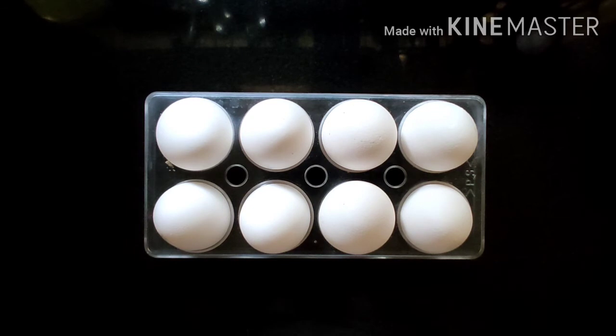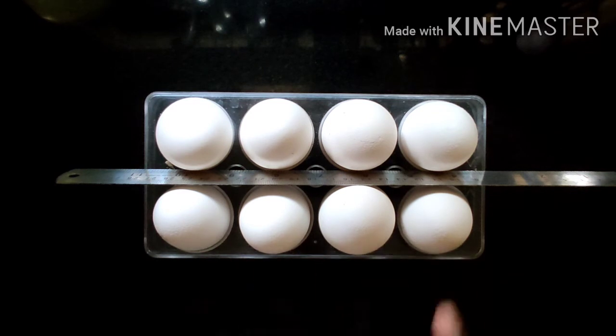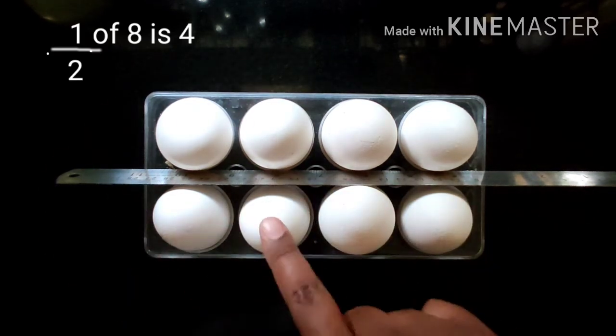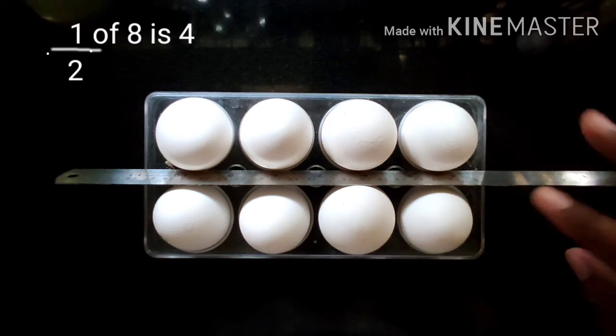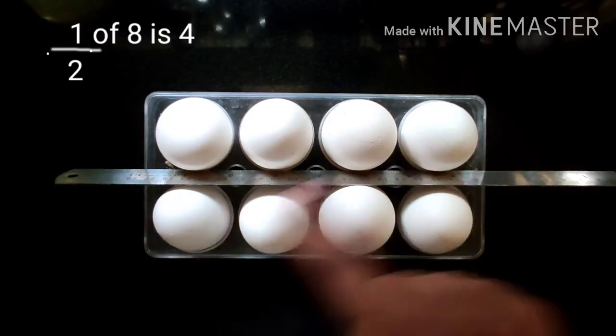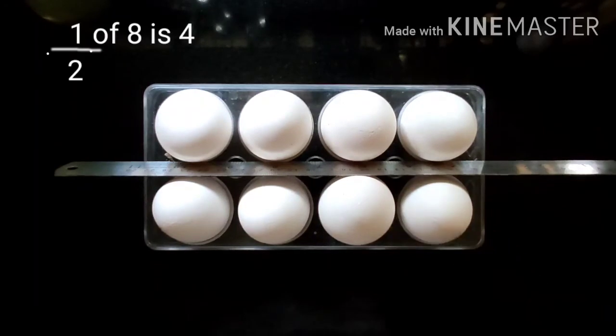Divide this collection into 2 equal parts. I will use this scale to divide this collection. Now each of these parts will have 4 eggs. So we can say half of 8 is 4. So each has 4 means this is divided into 2 equal parts. The fraction is 1 by 2 for each. So half of 8 is 4.